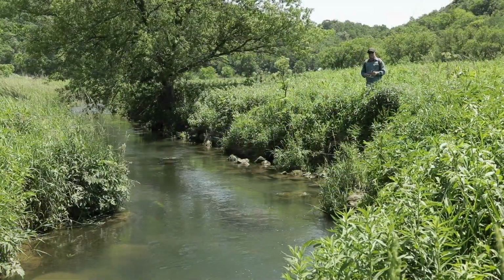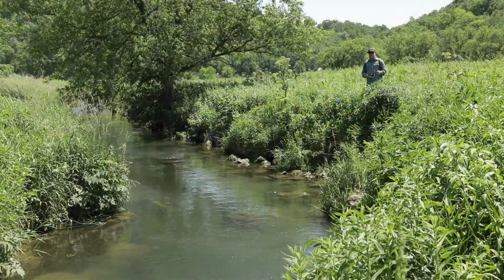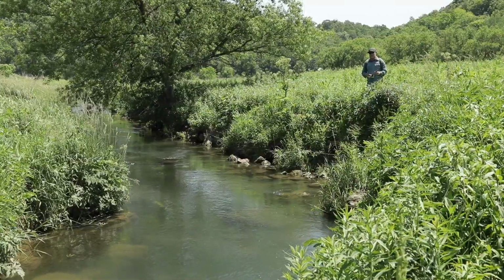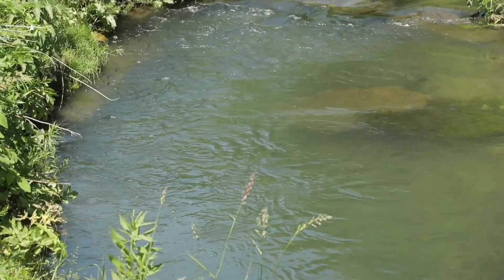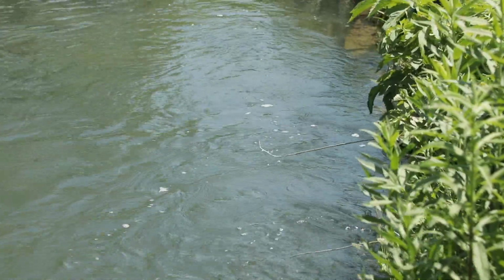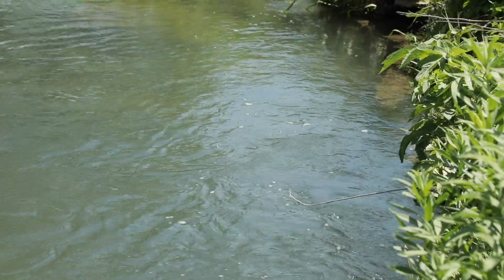Always remember that fish are really lazy. Try to find areas called seams or eddies wherever you're at on a stream. A seam is where 2 different currents meet. Usually there's a nice bubble line. On either side of a seam, you're gonna find an eddy.